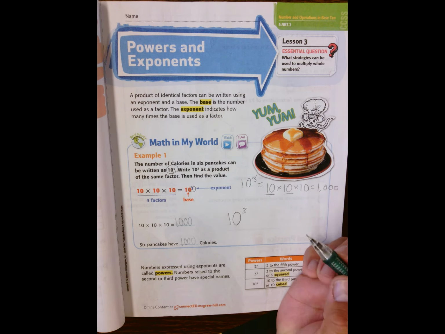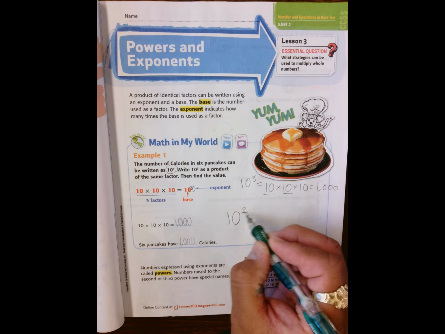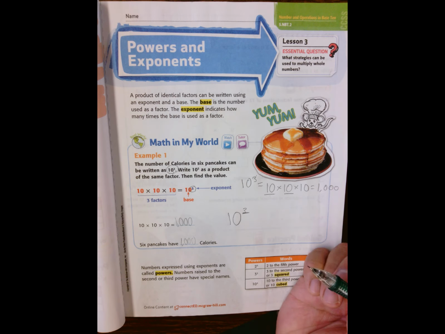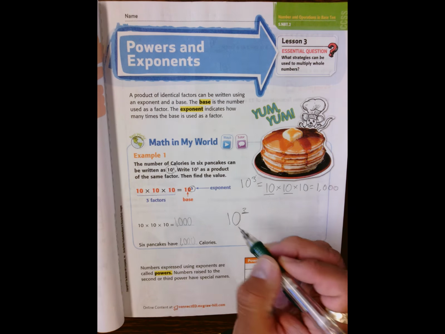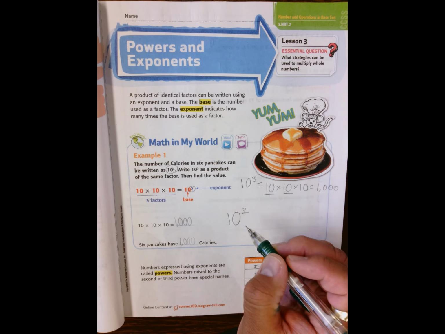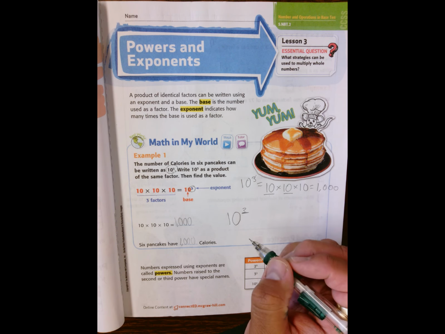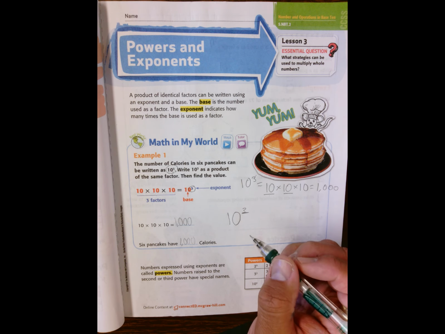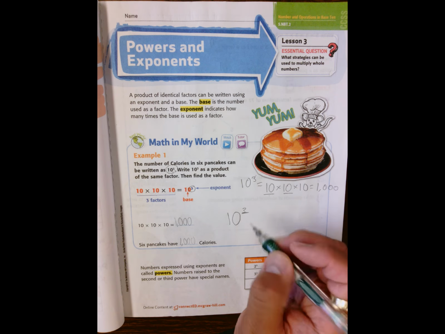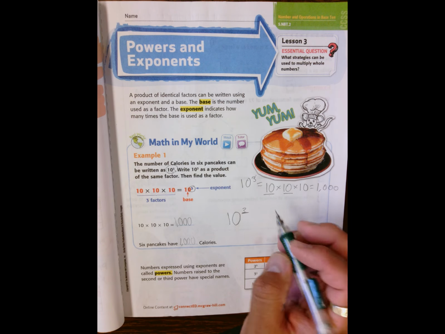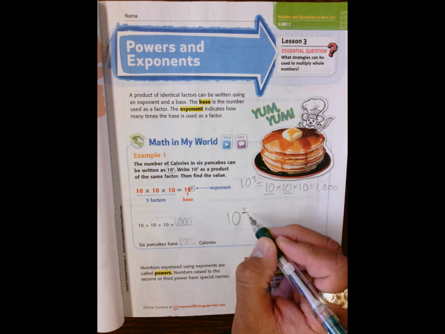Now, numbers expressed using exponents are called powers. Everyone say power. Remember, this is called a power, which is the exponent. And what did we say earlier is the kind of power we don't want to have? Isabel? Killy power. We don't want killy power, right? We just want powers in exponents and in math.